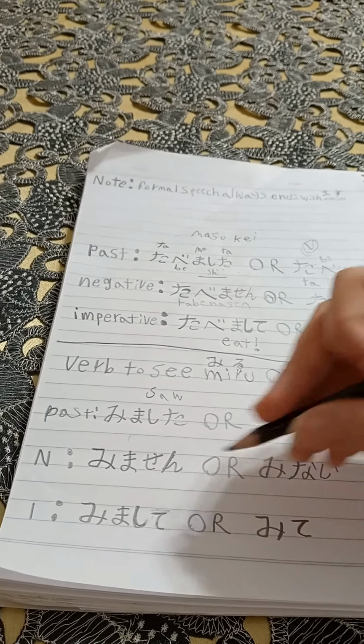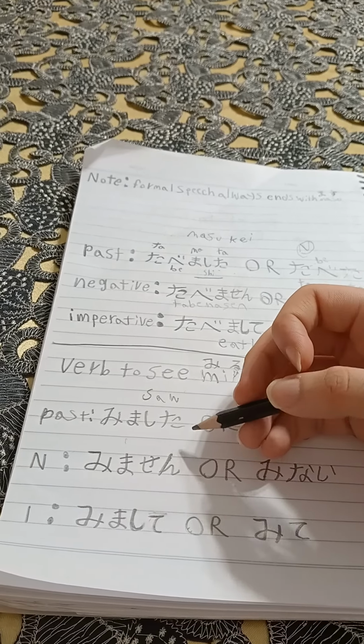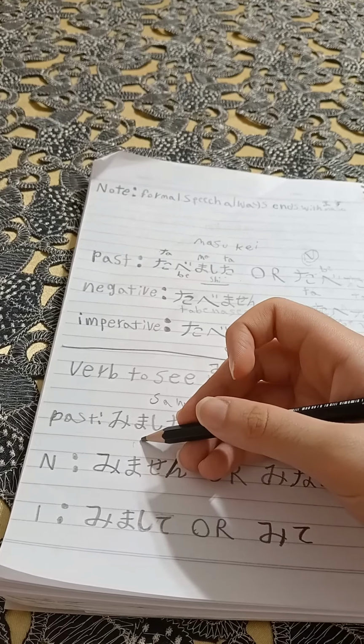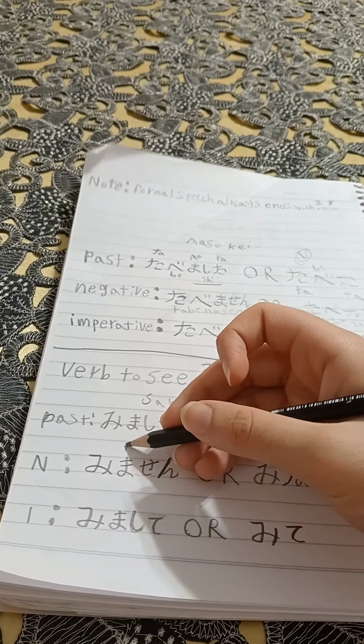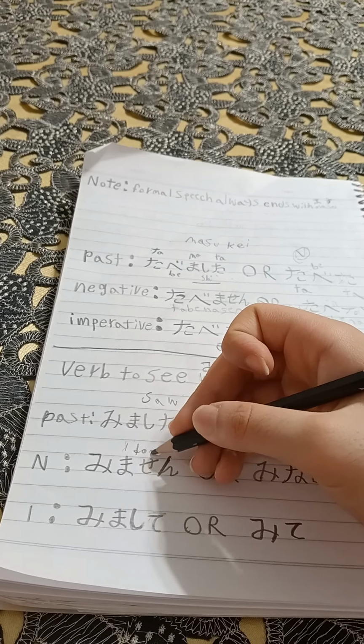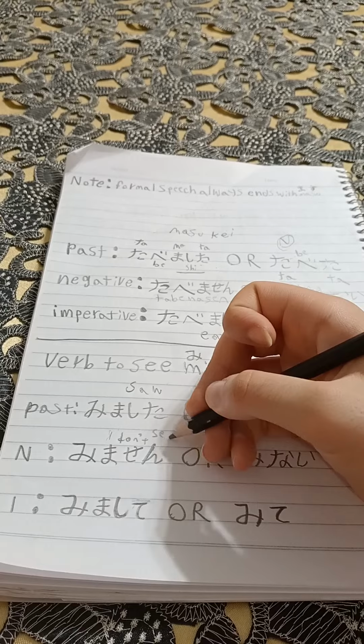Yeah, the negative form. So it's not didn't see, it's don't see or doesn't see. I don't see.